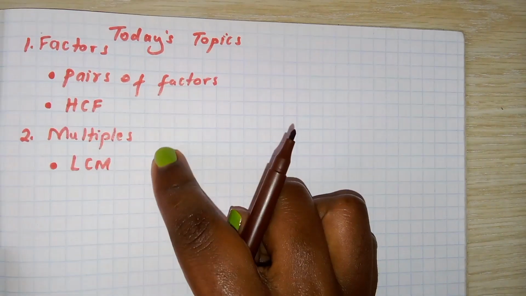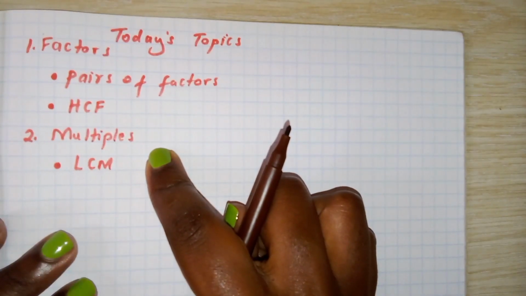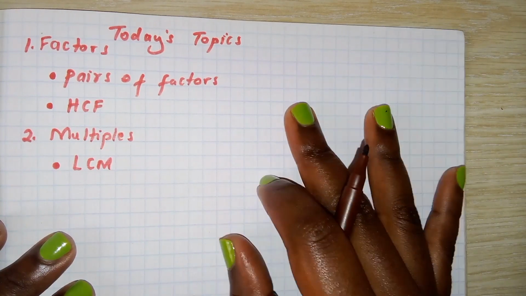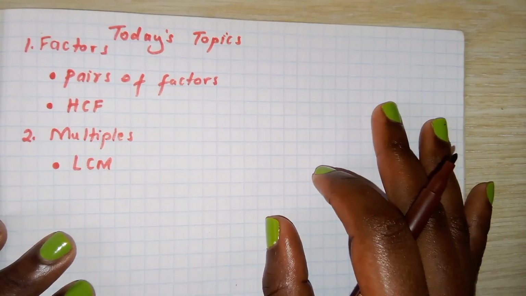We'll be looking at factors and multiples, and if you haven't watched the previous video, please do so. We covered the lesson on fractions, addition and subtraction.